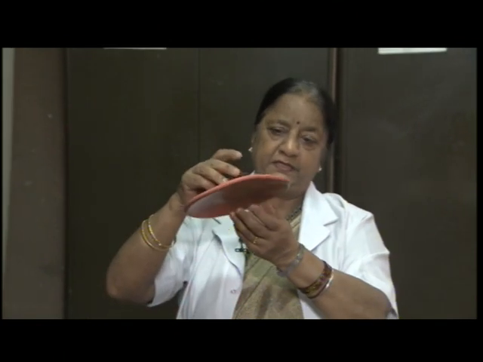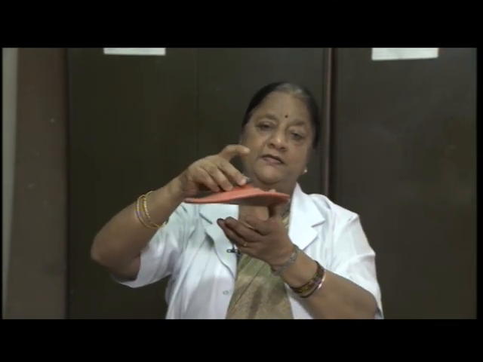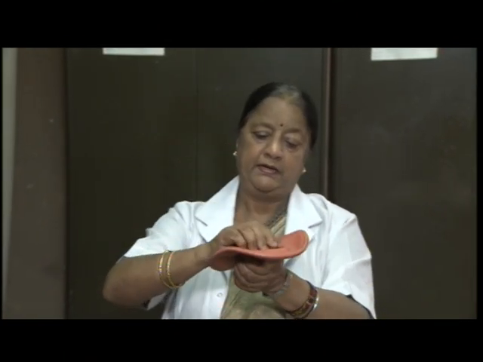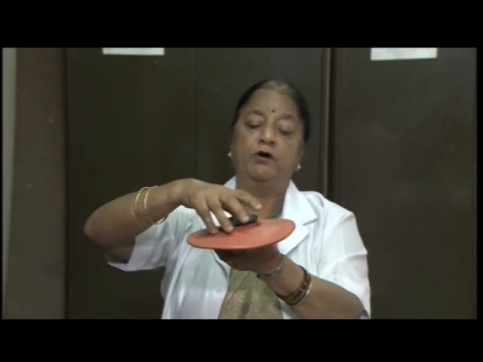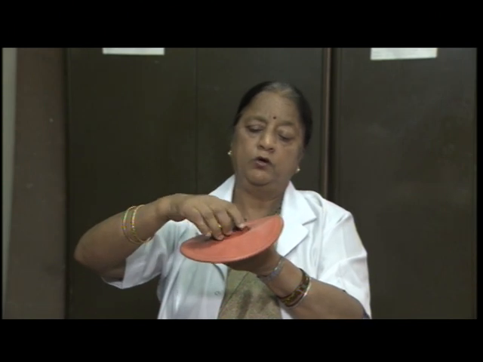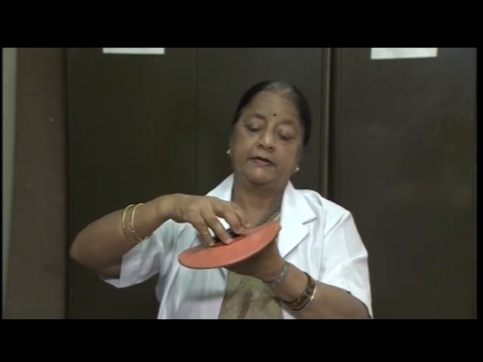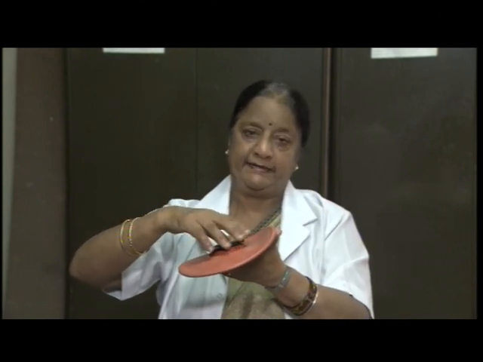Then we have certain appliances. When the patient's temperature goes high, we need to bring down the patient's temperature. We make use of this. This is called an ice cap. This can be opened from the top and we can put ice cubes in it and close it, and we can put this on the patient's head in case of fever.